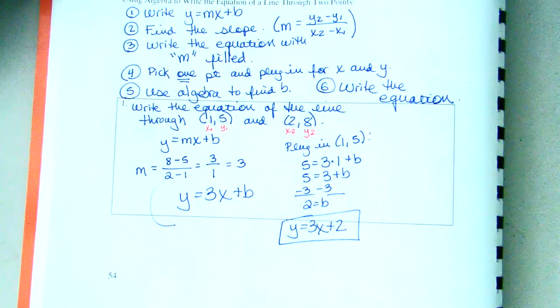Exactly. Nope. Really, I gave you 2 points, but technically there are infinitely many points on that line. Any of those will get us our correct b value. Nope, won't matter.